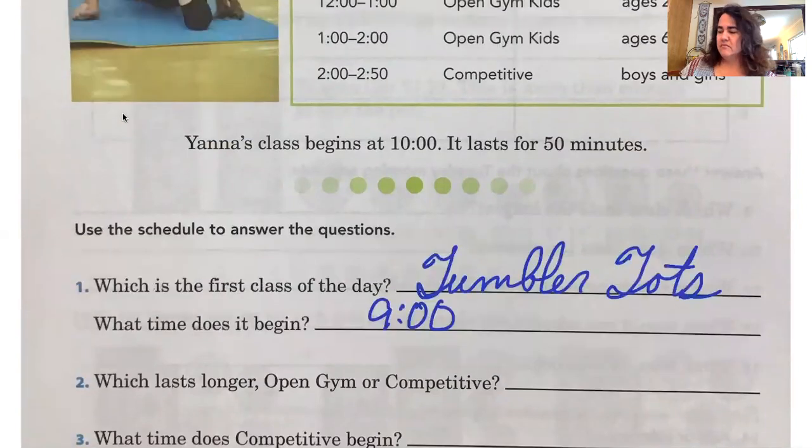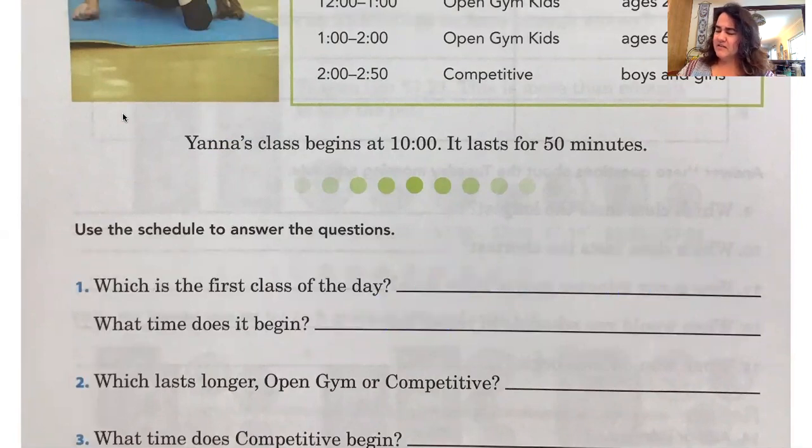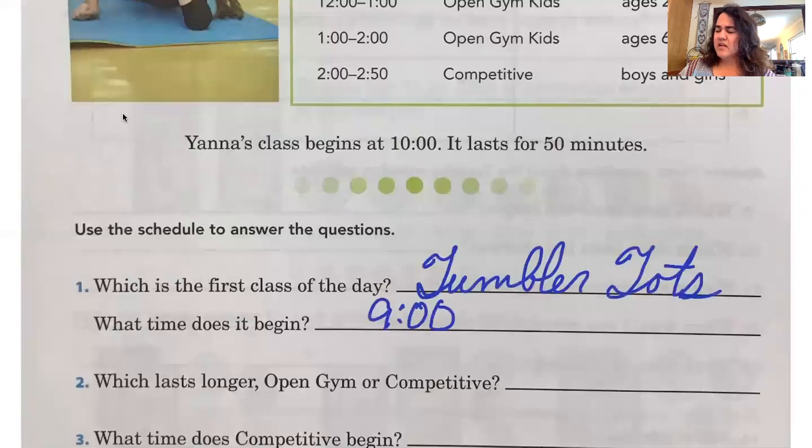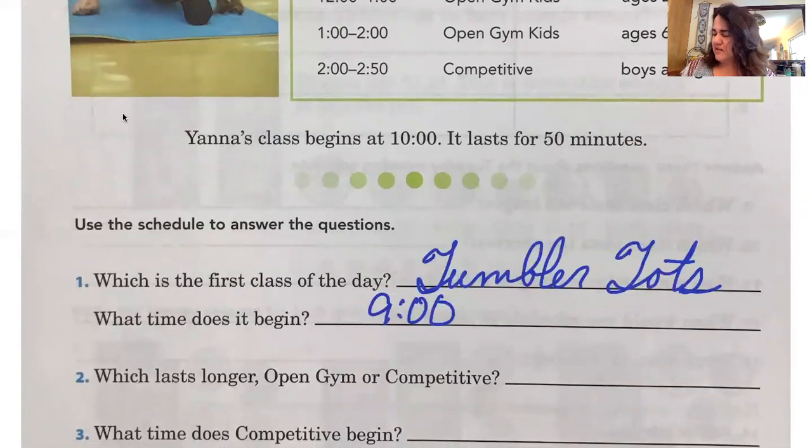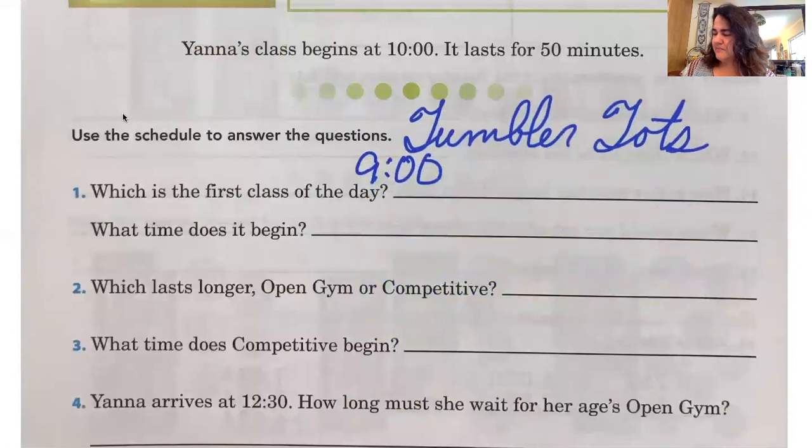Okay, sorry, friends, I'm having technical difficulties. Let me see if we can't fix that. Okay, open gym is 1 hour and competitive is 50 minutes. Which one lasts longer? Open gym lasts longer. Good job, boys and girls. I'm having technical difficulties, second graders. You go ahead and write that in as best you can, okay?